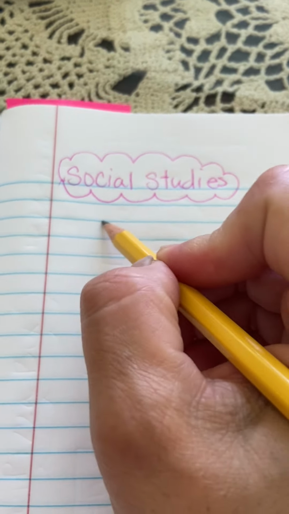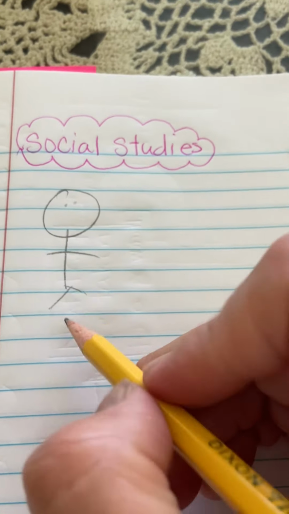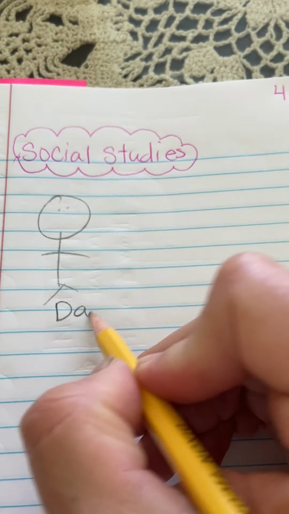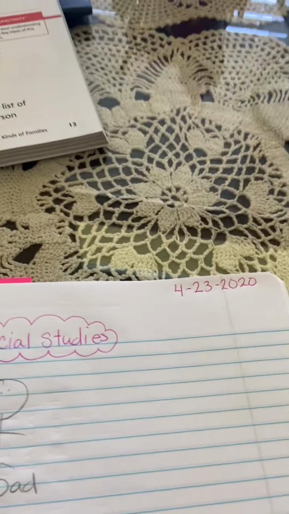And what I mean by that, guys, is, let's say I draw a picture here. My picture's not going to be great, but just tell me right here, this is Dad. Okay? That's what I mean by label each person. When your picture is done, I want a nice, beautiful picture. Make sure it's colored. And again, make sure you label each person.